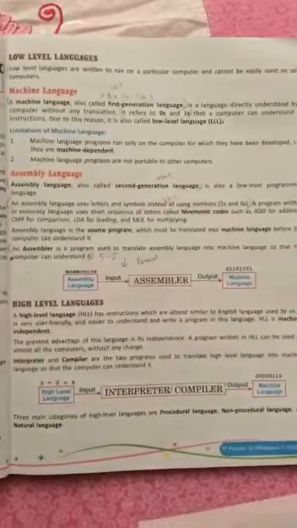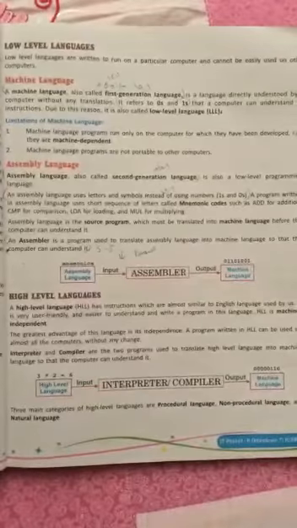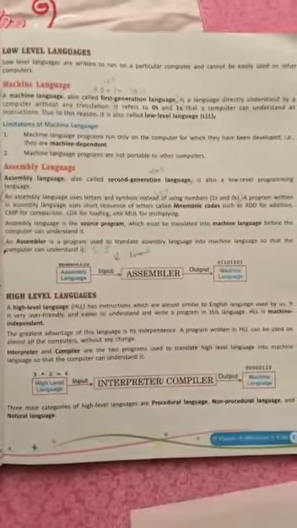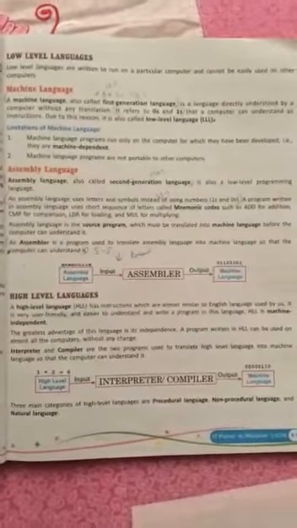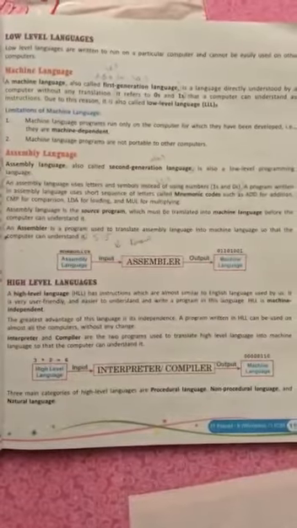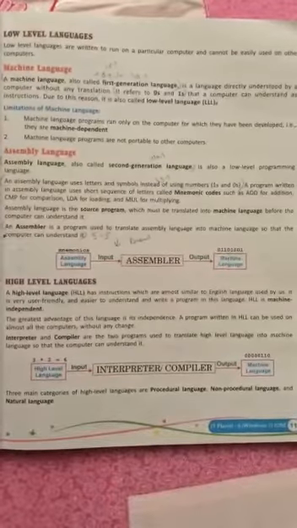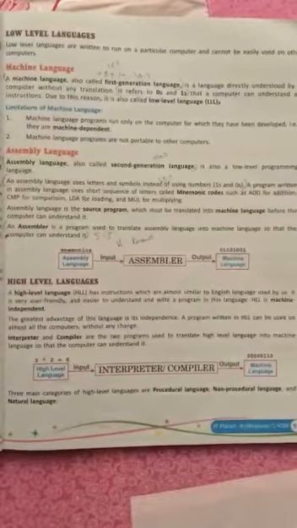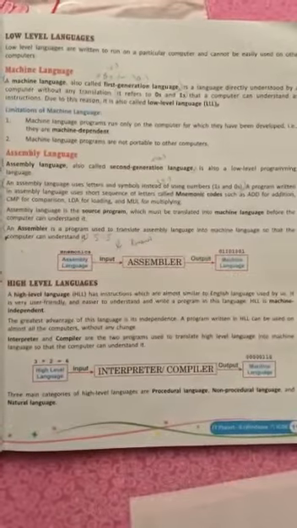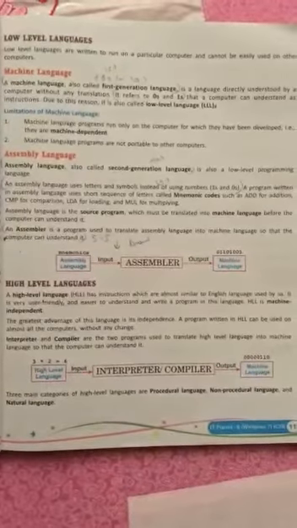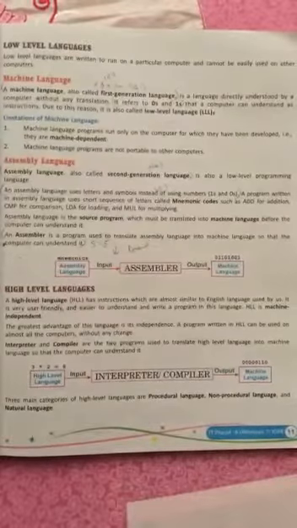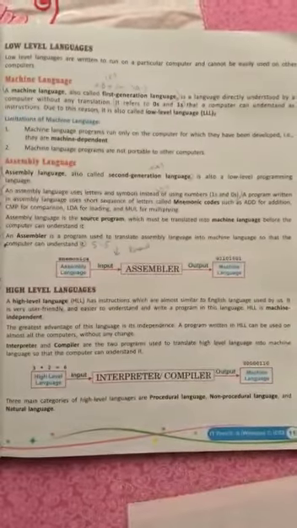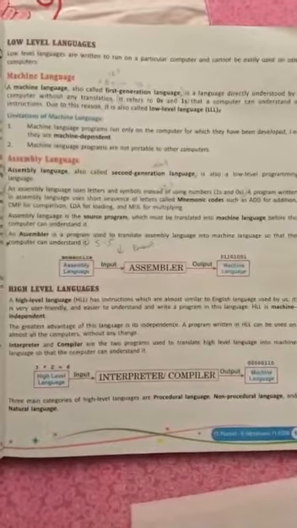Assembly language is also called second generation language, and it is a low-level programming language. Assembly language uses letters and symbols instead of numbers, zeros and ones. A program written in assembly language uses short sequences of letters called mnemonic codes, such as ADD for addition, CMP for comparison, LDA for loading and MUL for multiply. I am giving you an example. If you want to do a sum of two digits, then you can easily write ADD in front of the two digits, and the computer easily understands that you want to add these two digits.